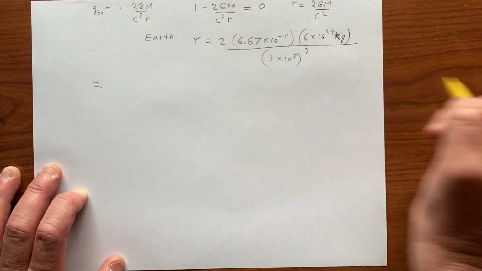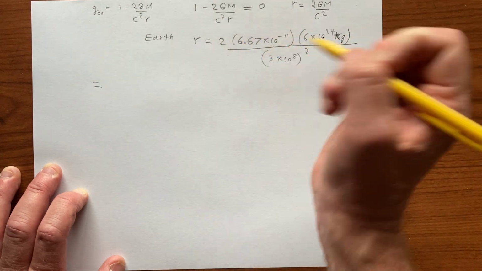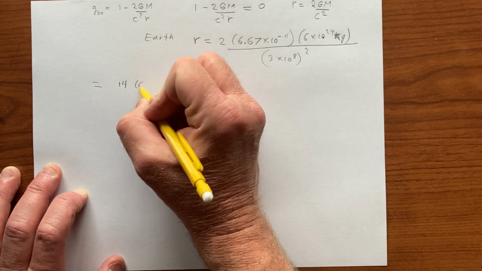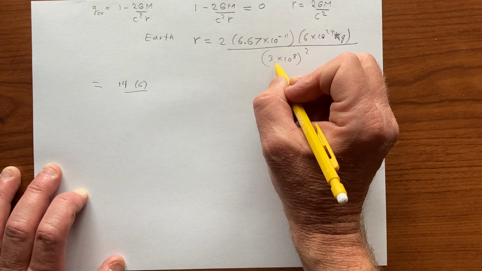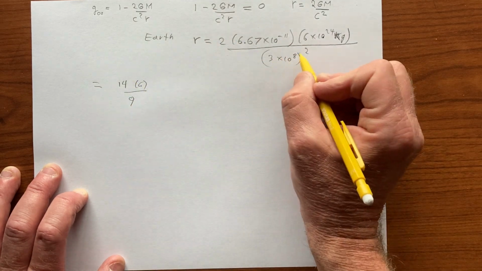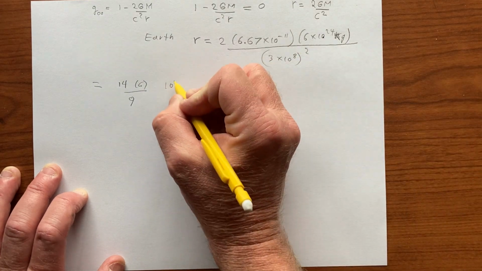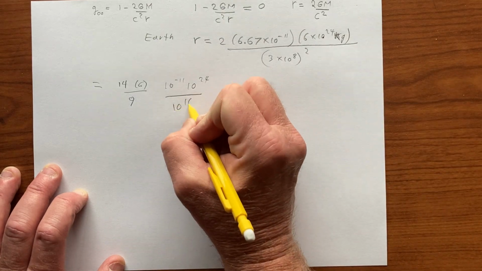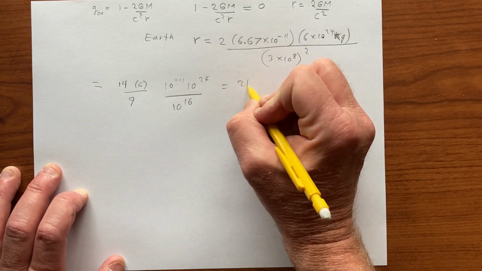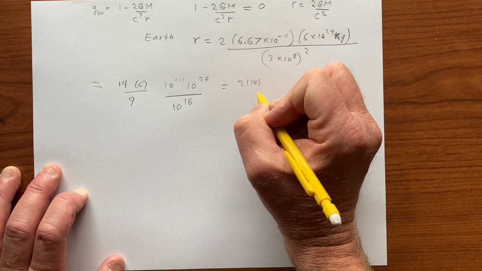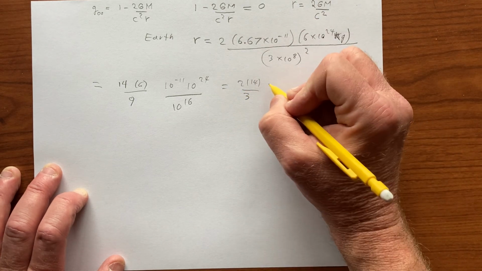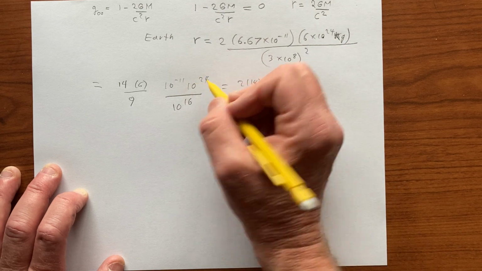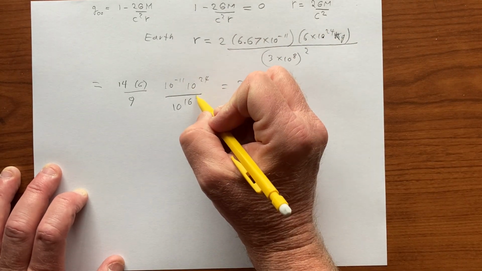And we'll get, let's make this 7. That's 7 times 2 is 14. This is 6. This is a 9, right? 3 squared is 9. And then we have 10 to the minus 11, 10 to the 24, and 10 to the 16. So 2 times 14 over 3 times... 24 minus 11 minus 16.